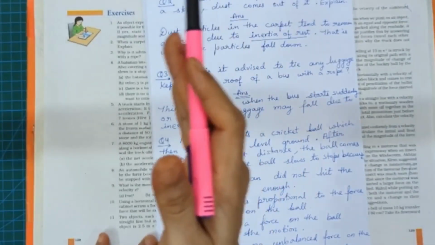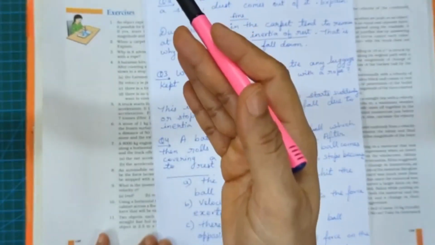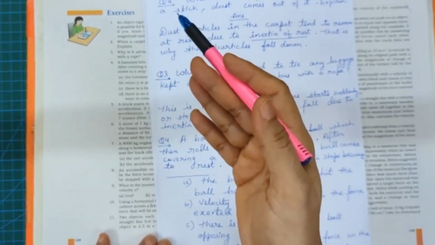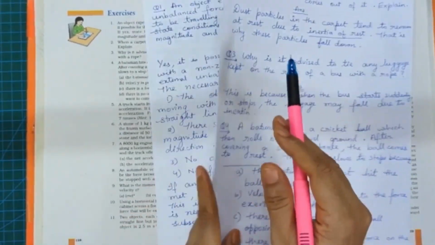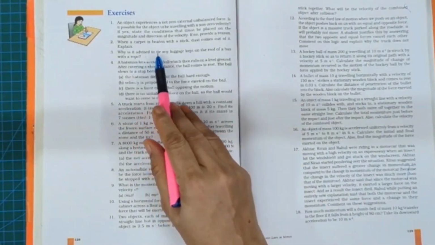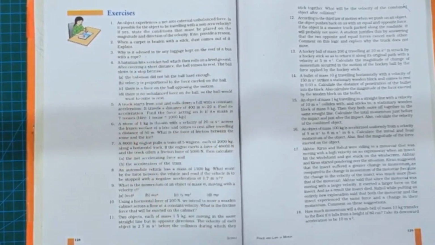And since the carpet recedes or moves back, the dust particles, since they have no surface to stand on, fall down. In that way, the dust particles get detached from the carpet. The third question: why is it advised to tie any luggage kept on the roof of a bus with a rope? It is due to inertia of the luggage.